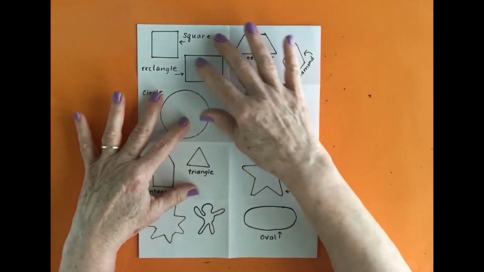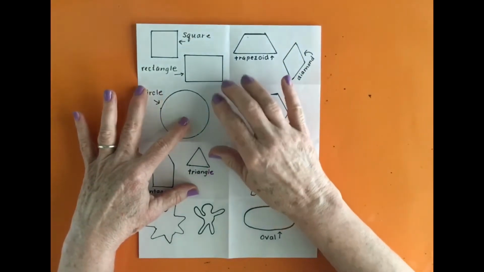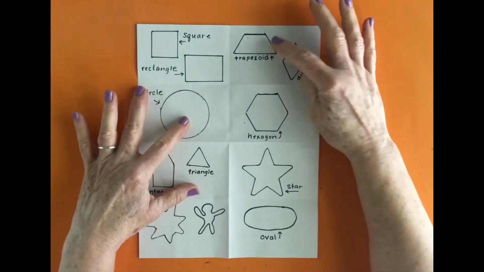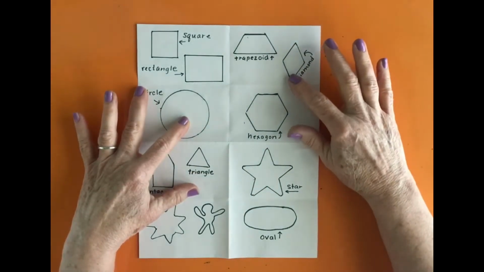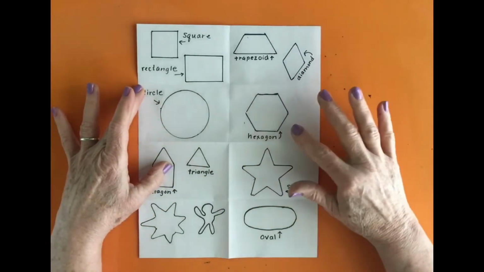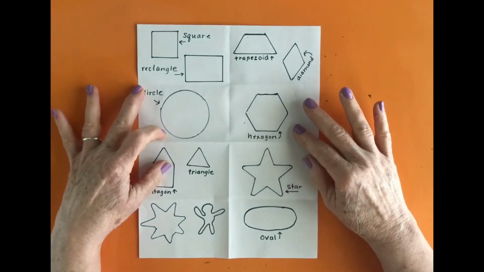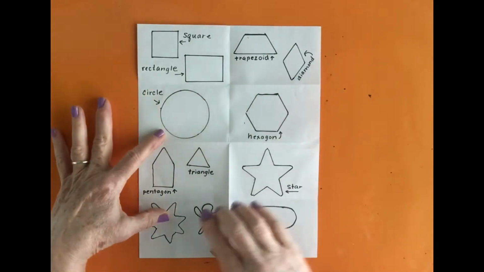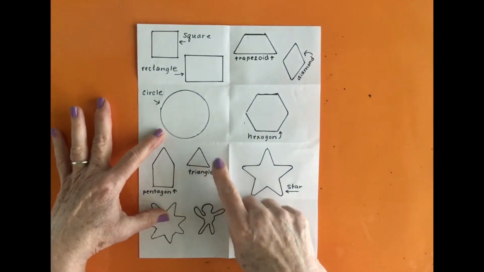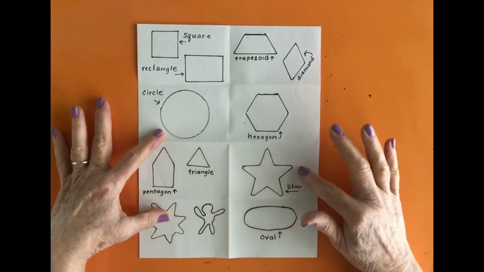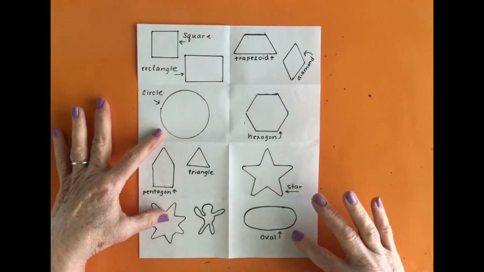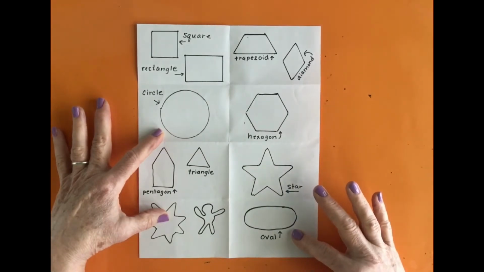We have square, rectangle, trapezoid, diamond, circle, hexagon with 6 sides, pentagon with 5 sides, a triangle with 3 sides. A star is another kind of geometric shape, and then there is an oval.